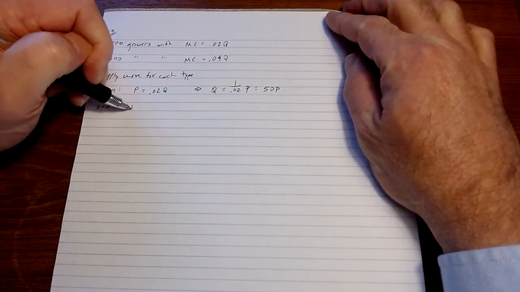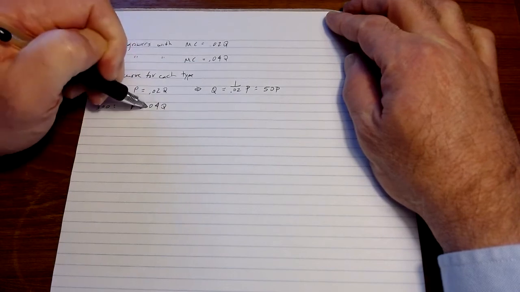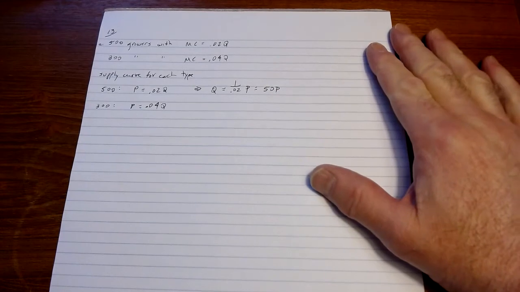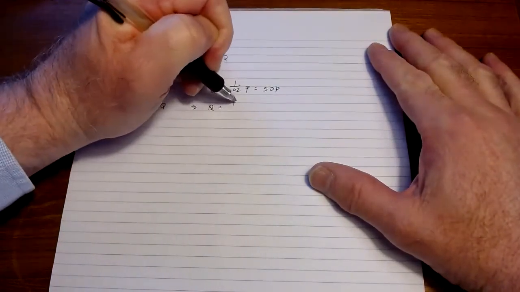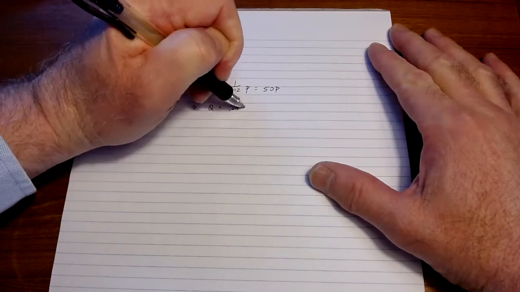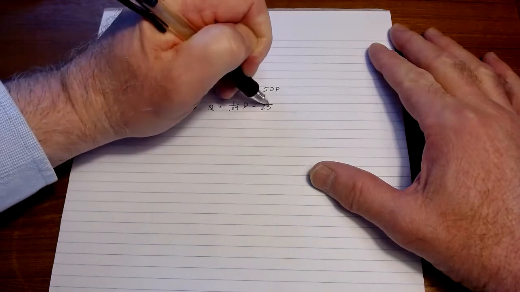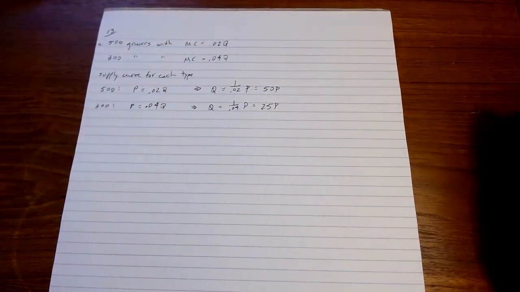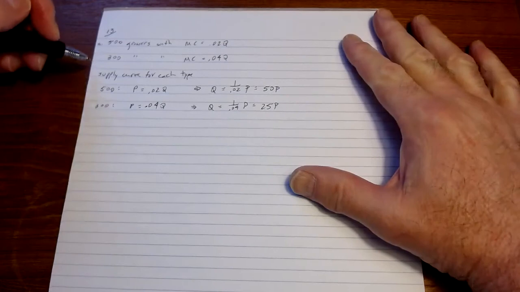For the 300 with not so good conditions, the inverse supply is price equals 0.04Q. And so the supply curve is going to be 1 over 0.04 P, or Q equals 25P. So those are the supply curves for the individual growers. Part B asks us to add up the individual supply curves to find the market supply curve.